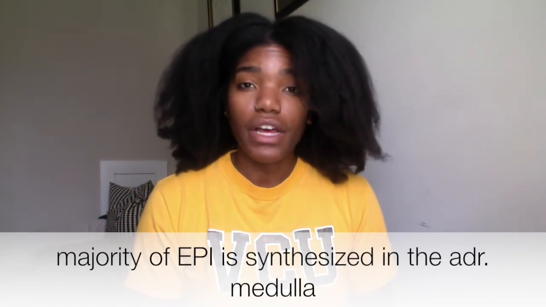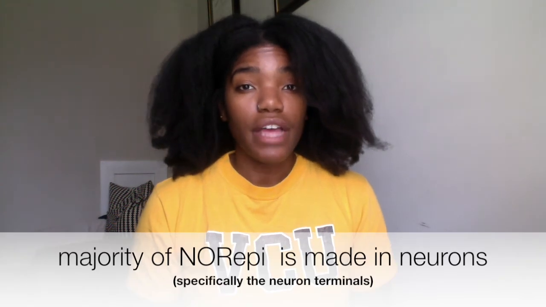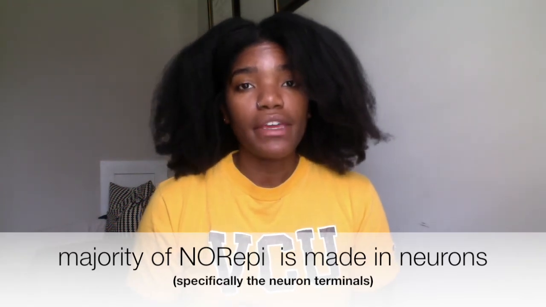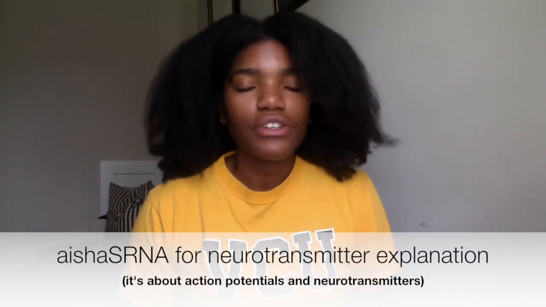When talking about the adrenal medulla, it doesn't only synthesize epinephrine. Norepinephrine is also released as well, but epi takes about 80% of that total, and norepinephrine is about 20% of what is released from the adrenal medulla. Norepinephrine is also a neurotransmitter. Epinephrine is not.